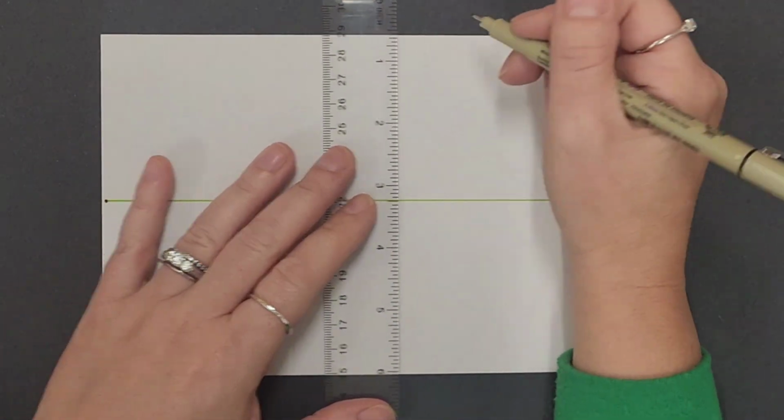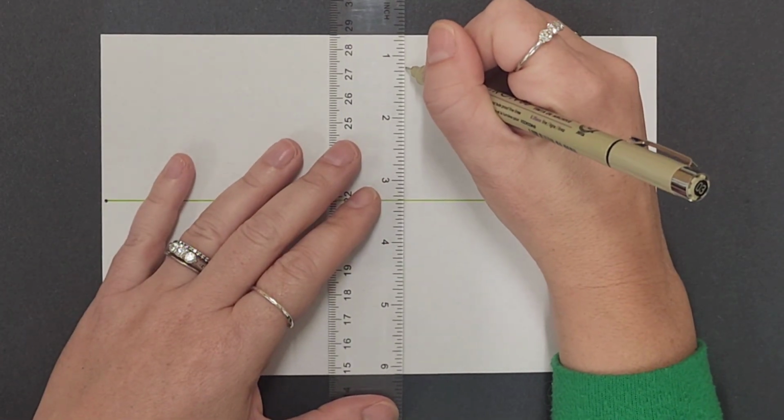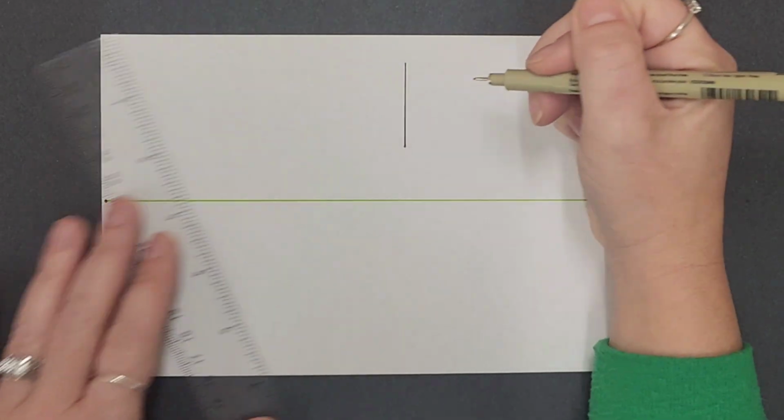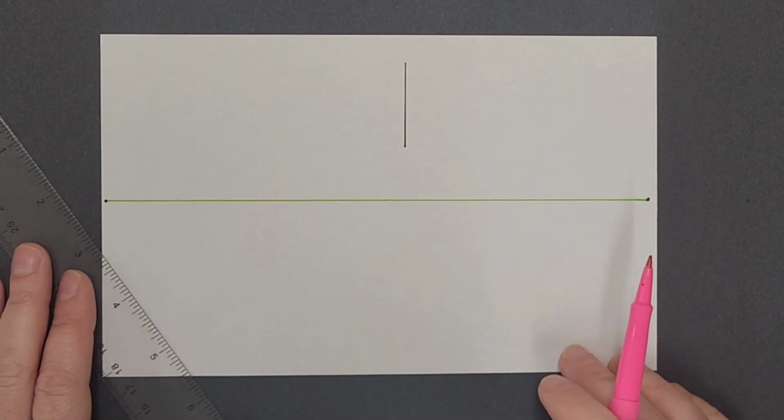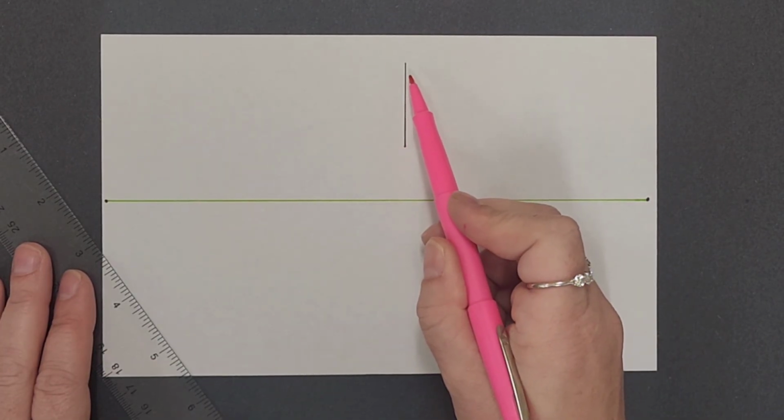Step 3 is to draw the front edge of the object. The front edge is going to be a simple vertical line. Let's put our front edge above the horizon line.